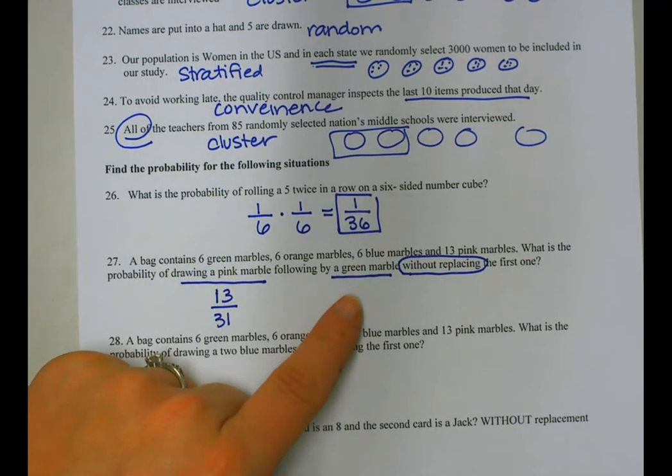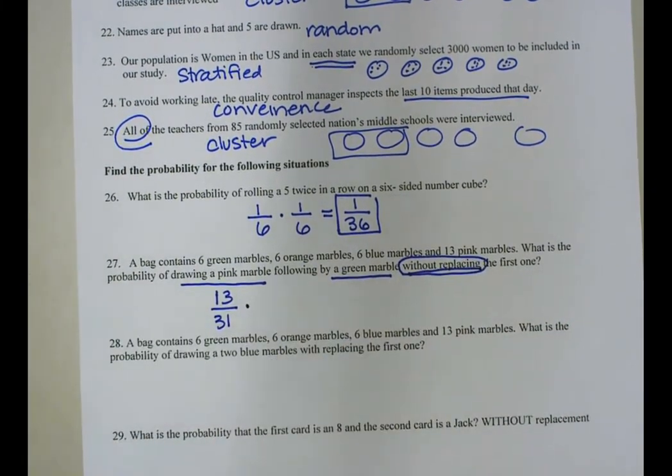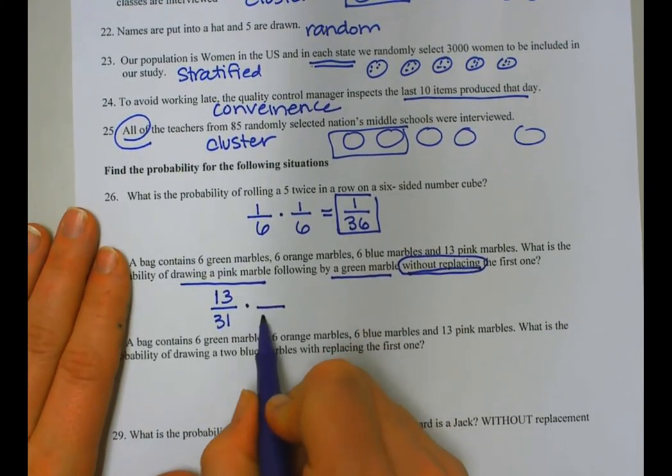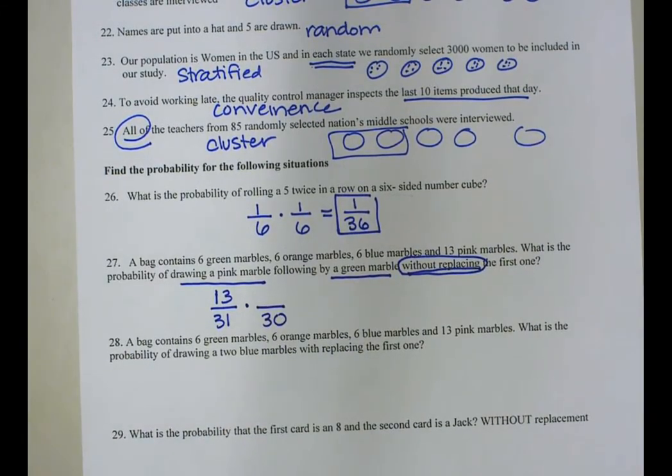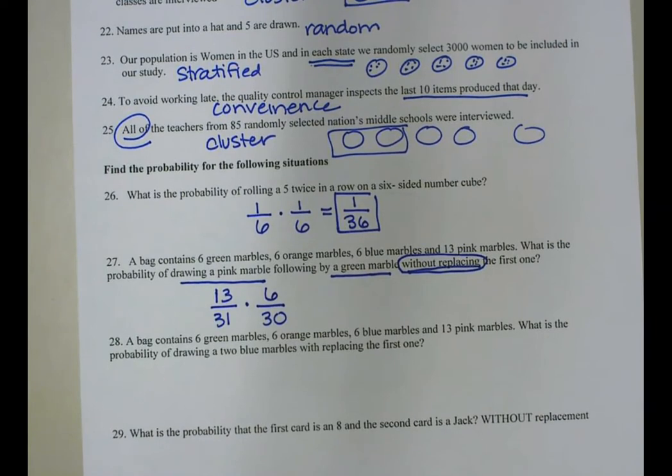And then I want to get a green marble. Now the big thing, it says without replacing. So assuming that I drew out a pink marble, there are now only 30 marbles left in that container, right? I did not put it back. So there are 30 marbles left. And now the odds that I get a green marble would be 6 out of 30.